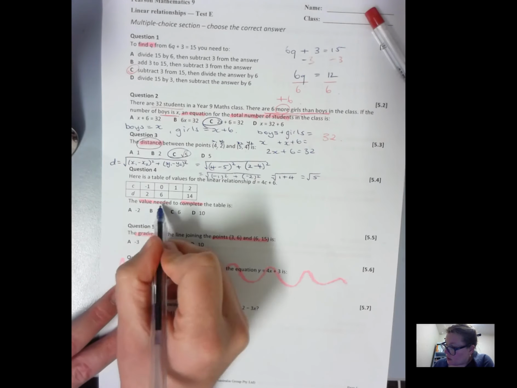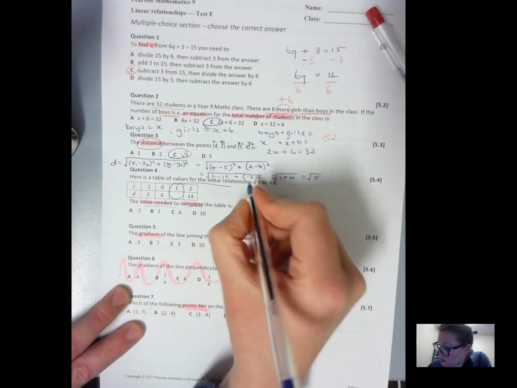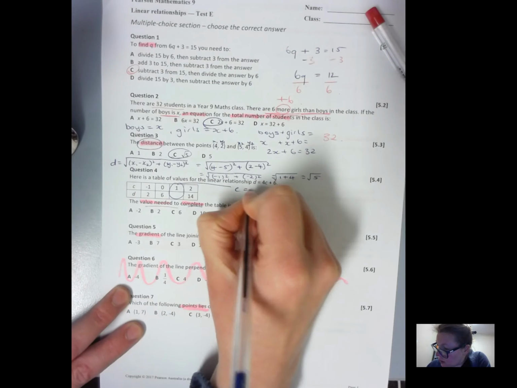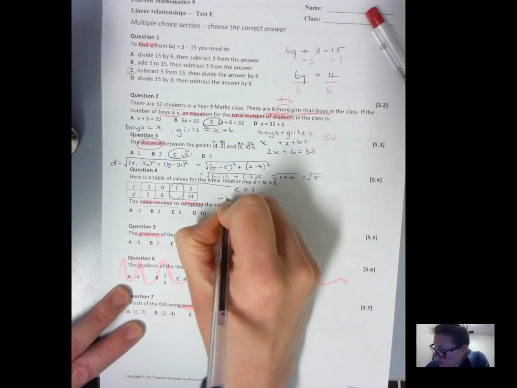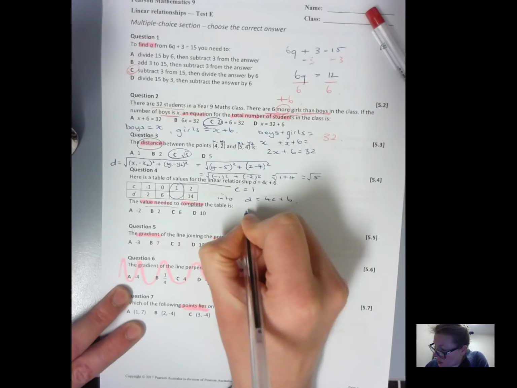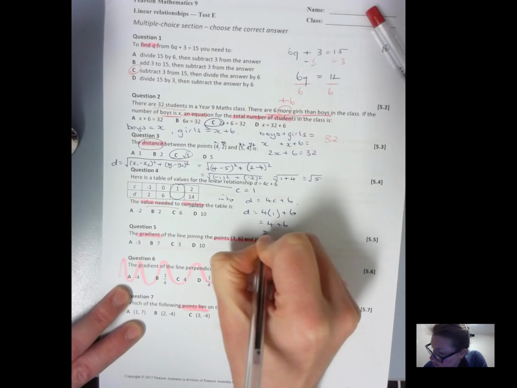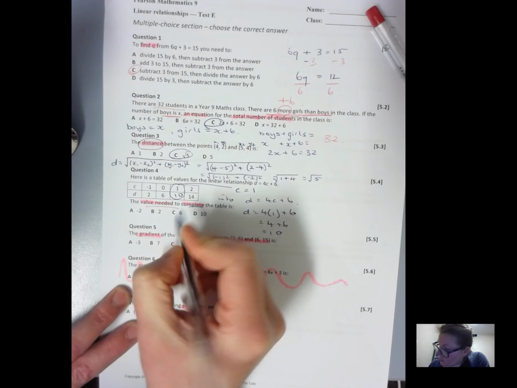Complete the value needed to complete the table. So what we're going to be doing, this means complete means substitute. So we're going to substitute C equals 1 into D equals 4C plus 6. So D equals 4 bracket 1 plus 6, D equals 10.